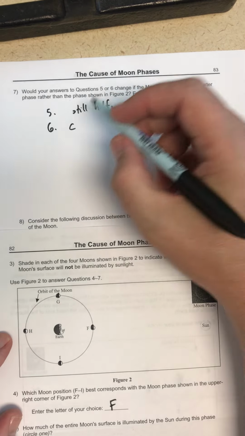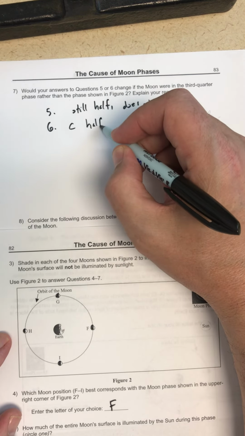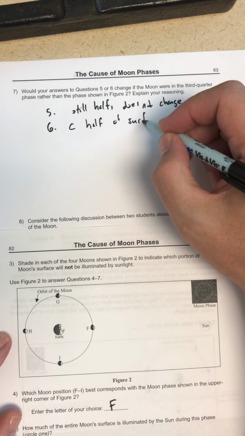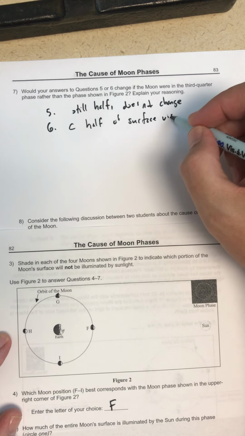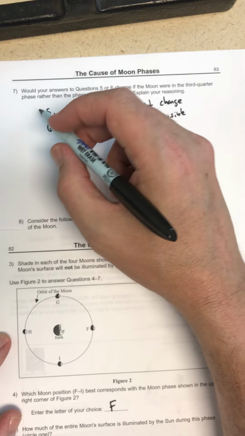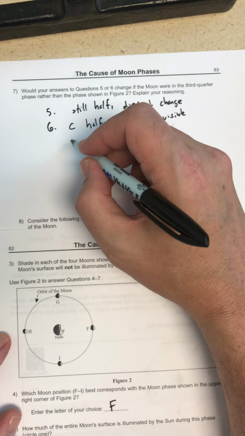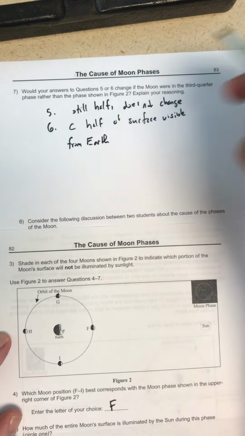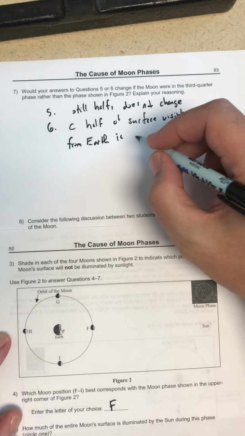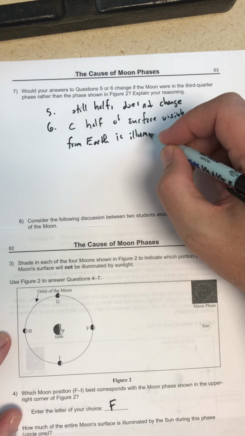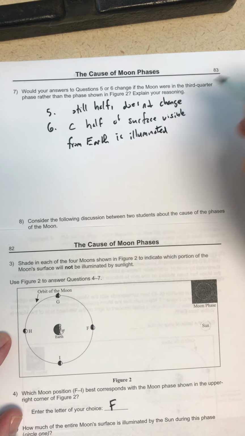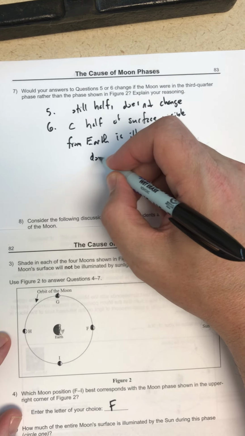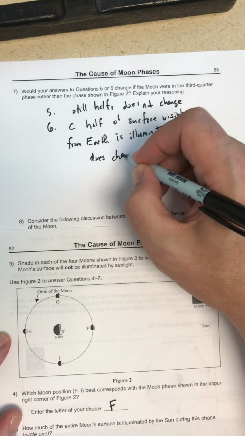C. Half of surface visible from Earth illuminated. So the answer to 5 does not change. The answer to 6 does change.